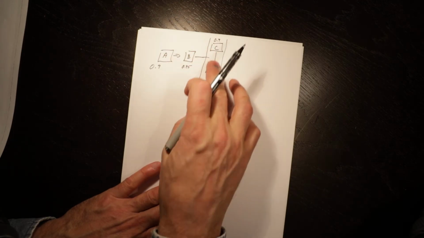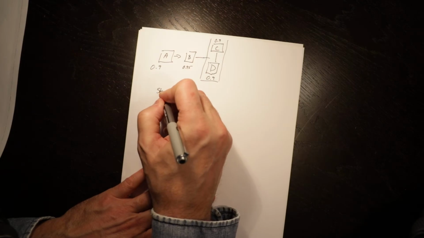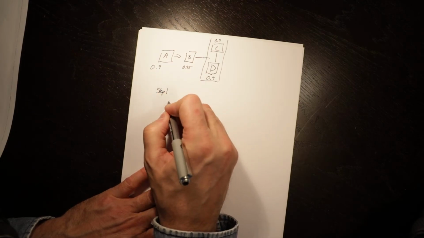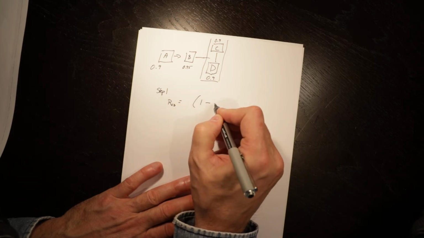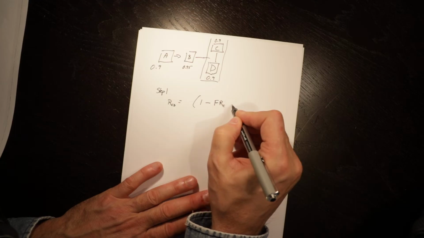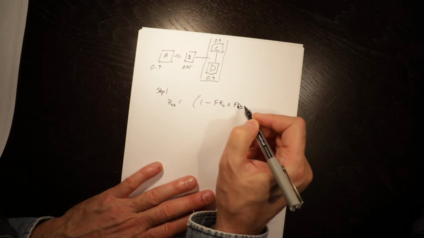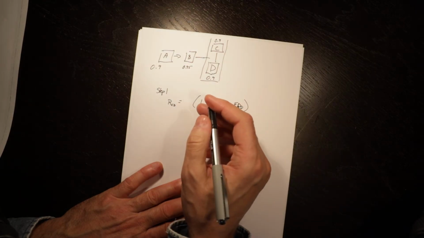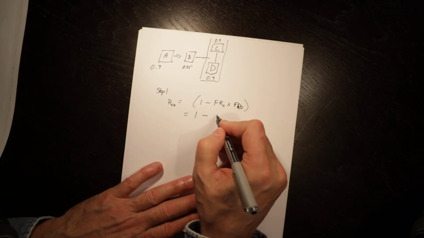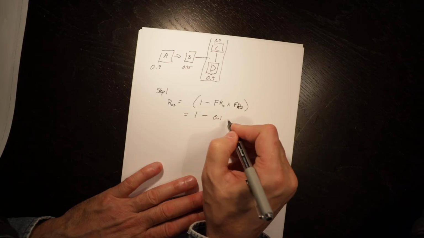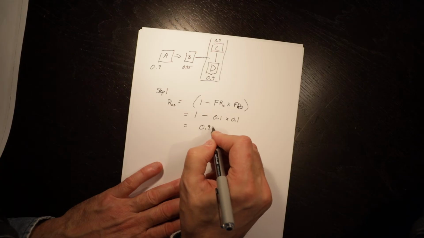Before we do the series, we do the stuff that is in parallel. So step 1 would be the reliability of CD is equal to, and I'm going to just use this 1 minus the failure rate of C times the failure rate of D. Again, you can use either one of them, either approach is equal to 1 minus 0.1 times 0.1, which is equal to 0.99.